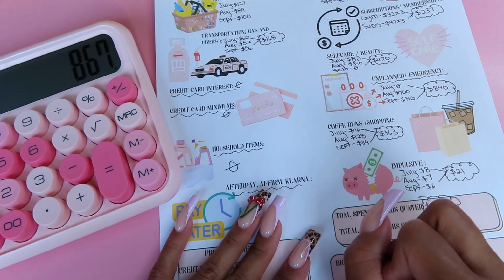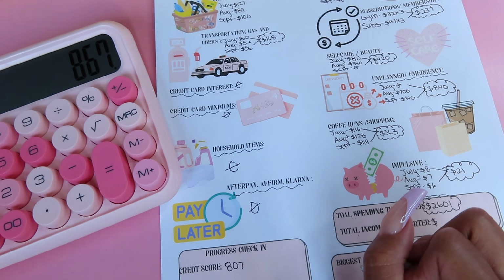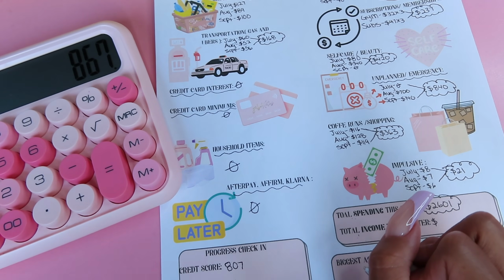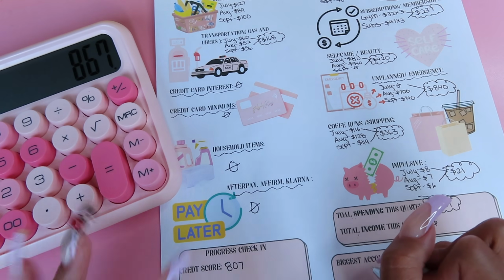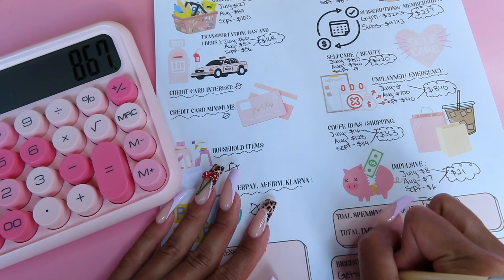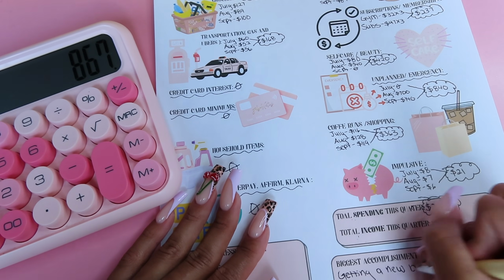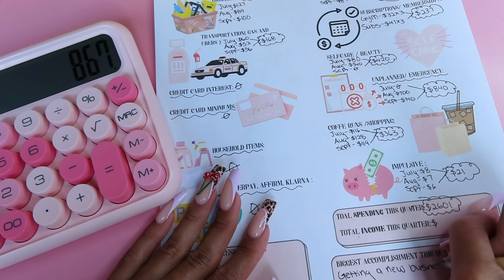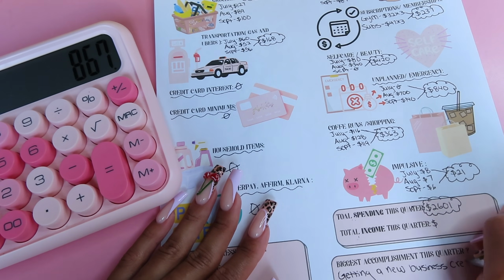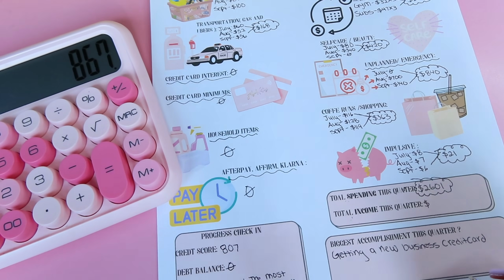My biggest accomplishment for this quarter, I will say I got my credit card just before we started the quarter going into July. So I'm going to put getting my business credit card, because I got a new business credit card. That is my biggest accomplishment. It wasn't the main thing that happened for me this quarter, but I don't really have anything too major this quarter that I'm really proud of.